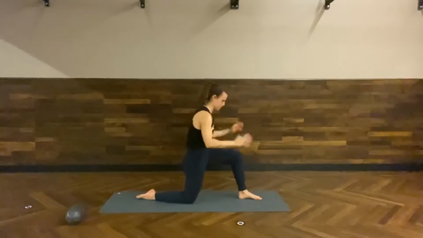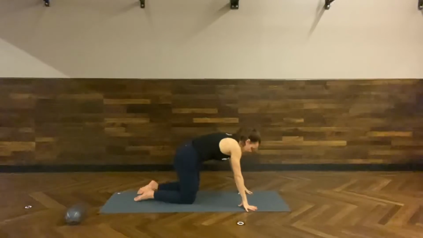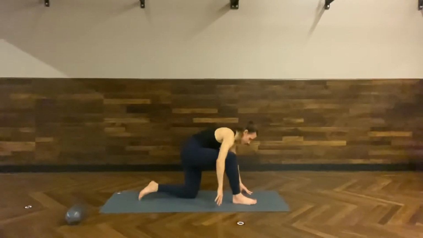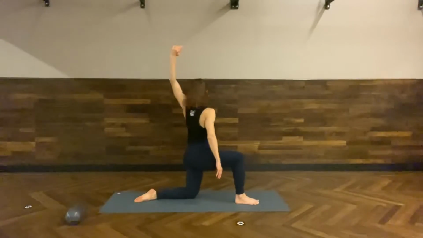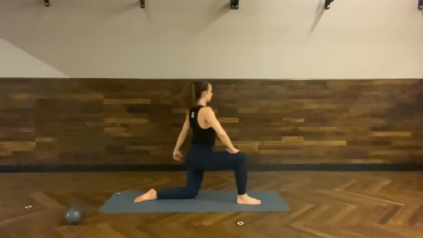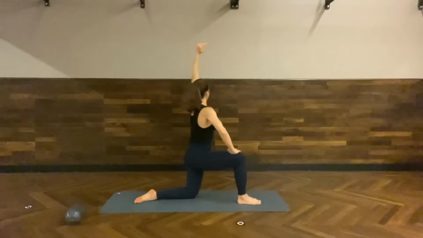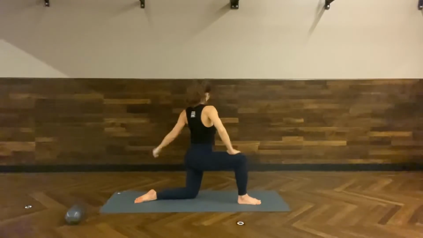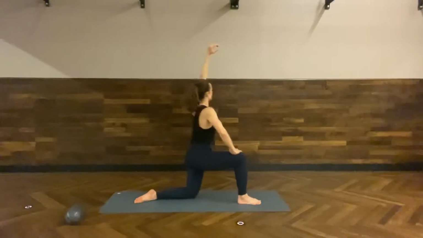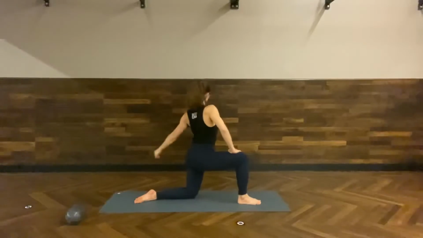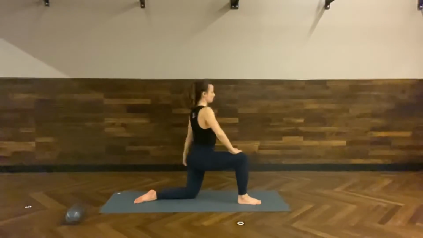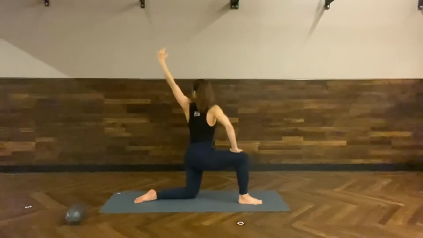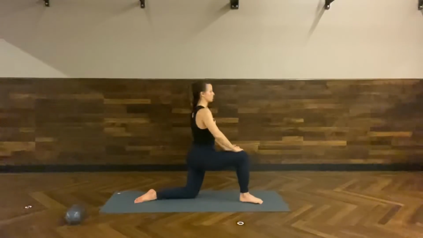Bring your hands down to the ground. We're going to move to the other side. So your left knee will come back. Your right foot can step forward. You can bring your right hand onto your right thigh and start to find some circular motion through your left arm and shoulder. You can reach your left arm forward, up, and then twist your rib cage towards the back of the space. And again, right hand on right thigh can be very stabilizing.